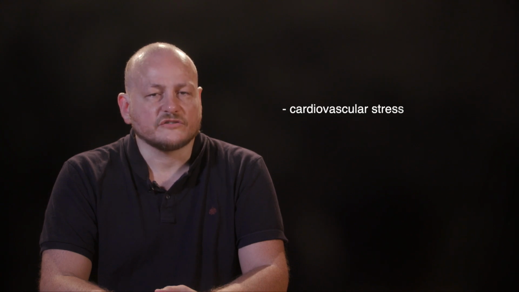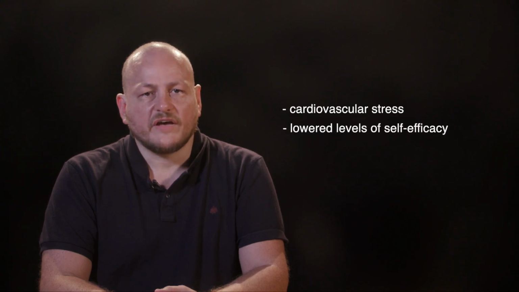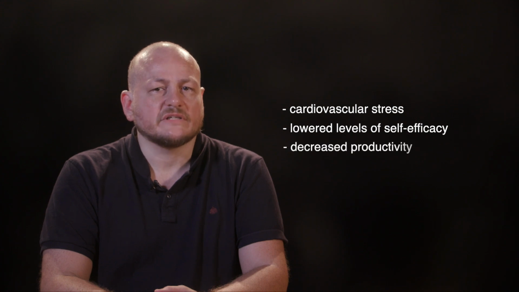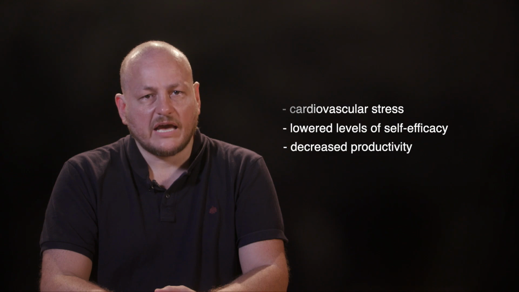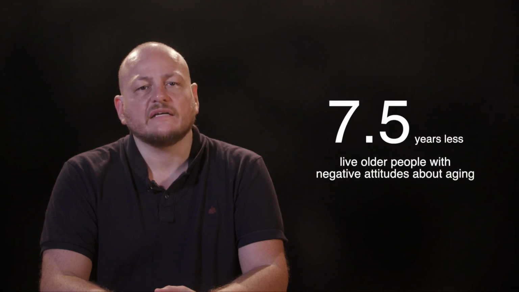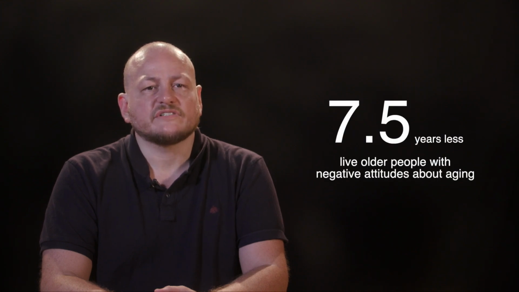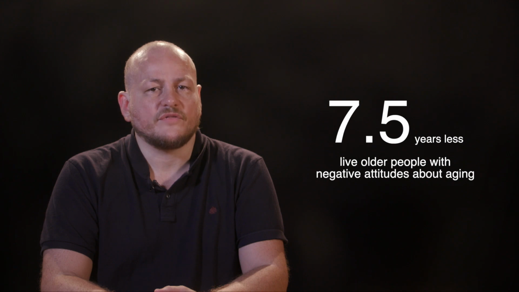Negative attitudes towards older people are widely present within the health and social care settings where older persons are most vulnerable. Ageism has been demonstrated to cause cardiovascular stress, lowered levels of self-efficacy, and decreased productivity. What is more, older people's perspectives on aging can have harmful effects on their health. Research suggests that older people who have negative attitudes about aging may live on average 7.5 years less than those with positive attitudes.